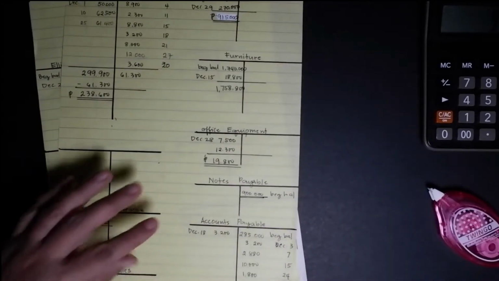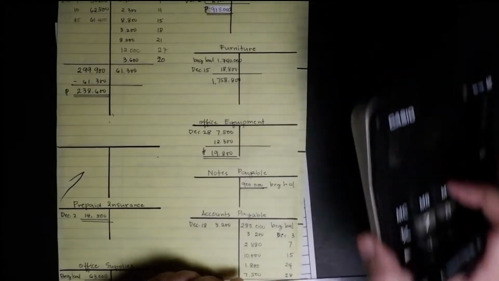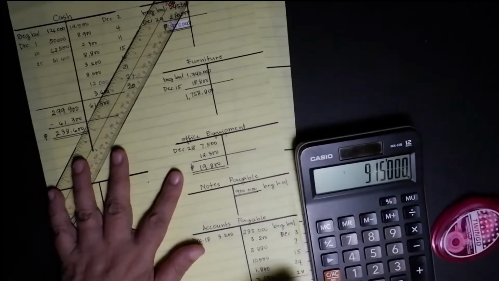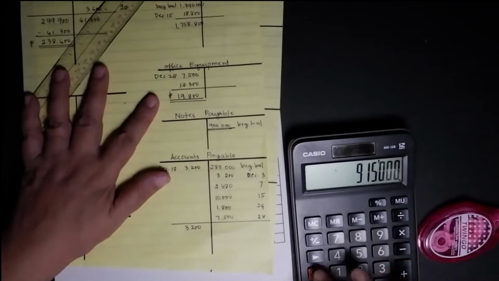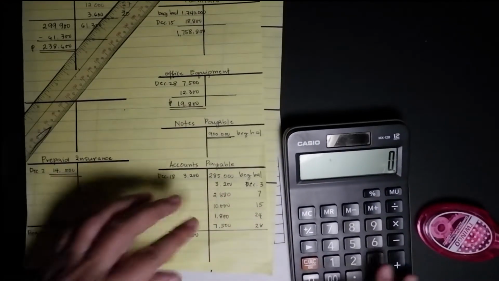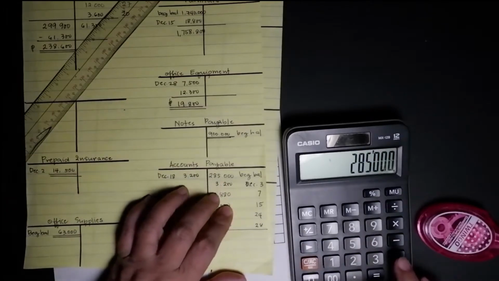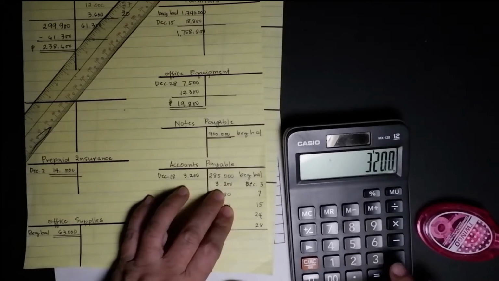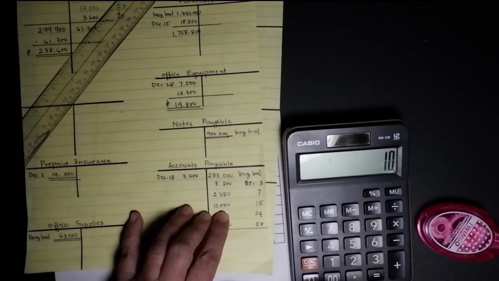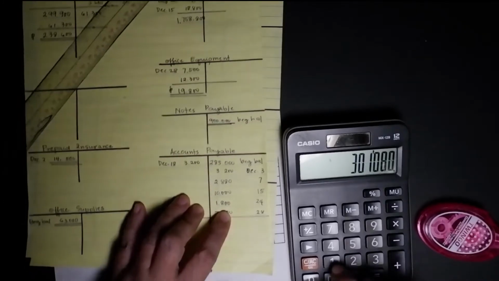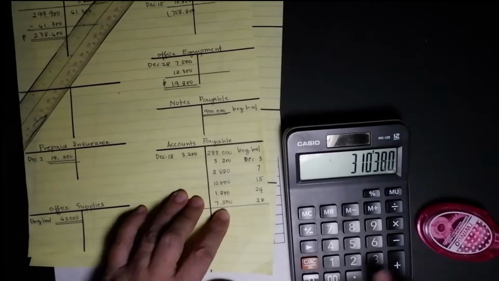Then we have accounts payable. Okay, so we have 3,200. And for the credit side, we have 285,000 plus 3,200 plus 2,880, 10,000 and 1,800 and 7,500.